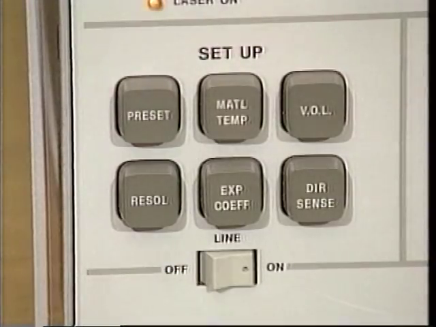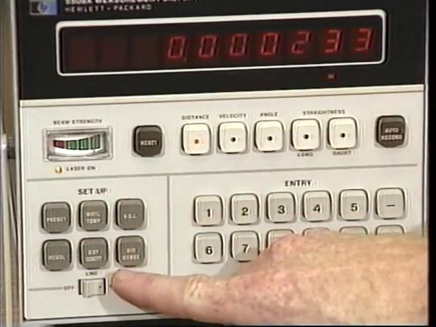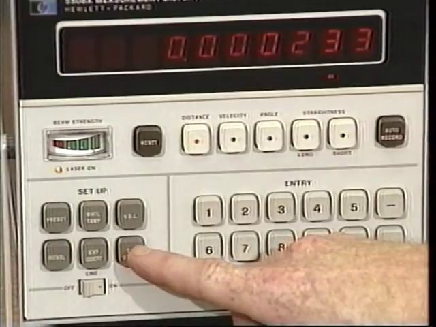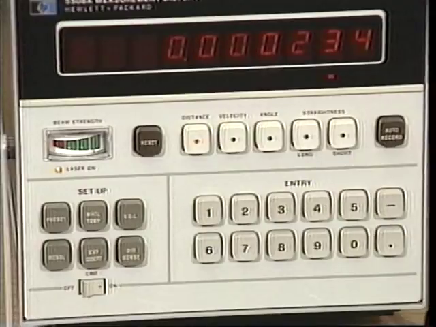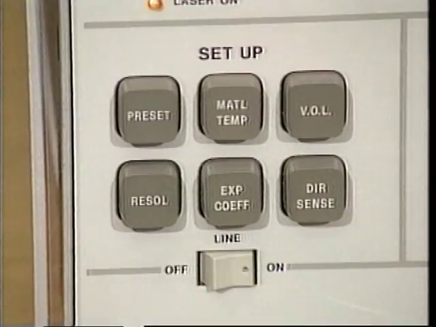Entry of the measured specimen's temperature and coefficient of thermal expansion can similarly be entered. However, in this case, the setup will be assumed to be thermally stable at 20 degrees Celsius. Therefore, these entries will be omitted. The direction sense key allows specification of the positive and negative directions. Pressing the key causes the sign of the measurement data to toggle between plus and minus. The preset key allows selection of an initial distance or position value. In this case, an initial reading of 0 is desired, so this step will be omitted.